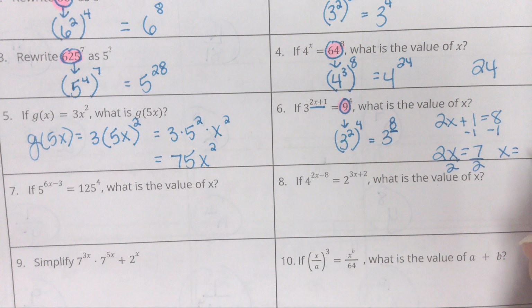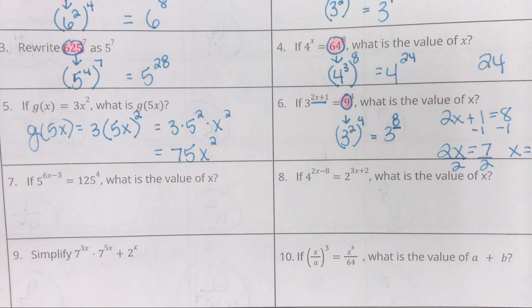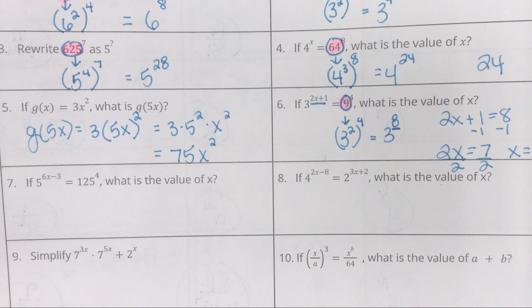X equals 7 halves or 3.5. Okay, that one was a little bit trickier. Let's try another one like that.